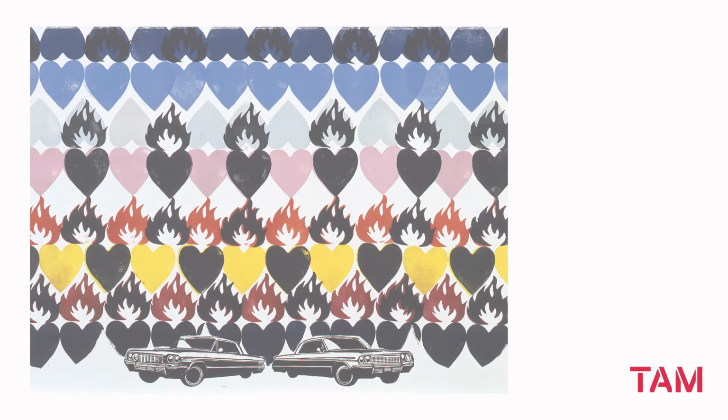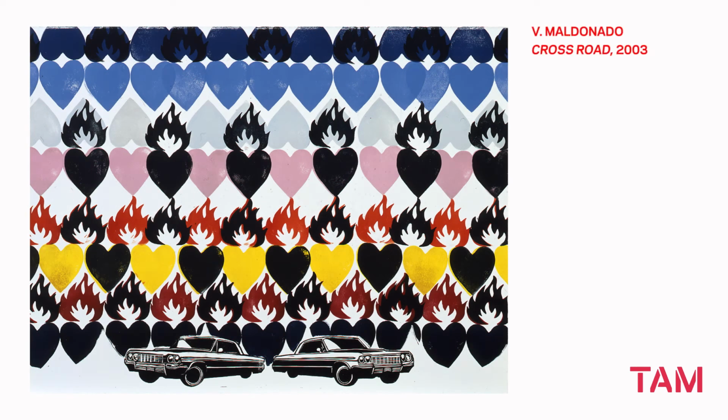Today we'll be looking together at this work of art, Crossroad by V Maldonado. Start by looking at the very top of the image, and slowly let your eyes move down to the bottom. Now start your eyes on the left side of the image, and slowly work your way across to the right. What did you notice when you slowly looked at this picture?